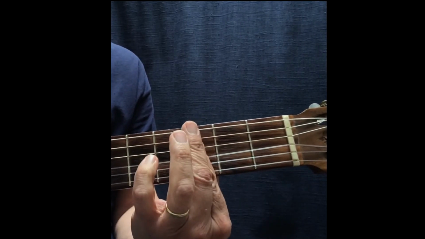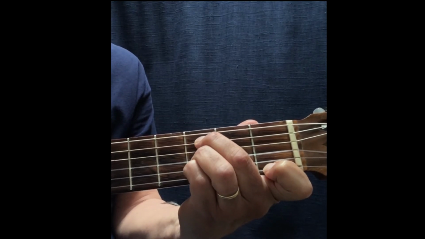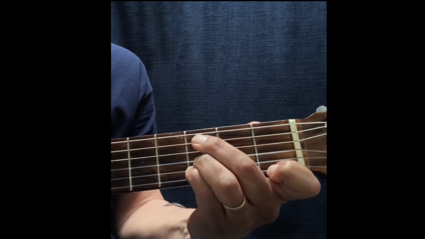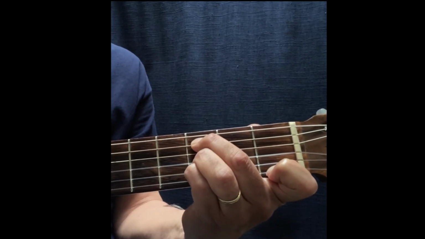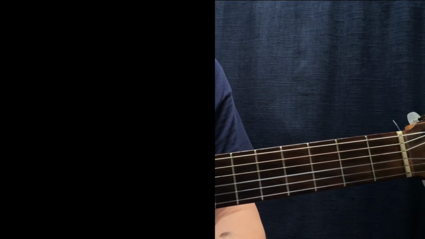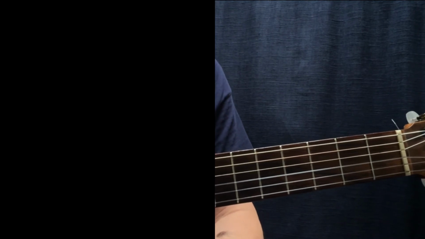Okay, this one. Some of them have the 9th, some of them don't have the 9th, okay? This one doesn't have the 9th, okay? These ones have the 9th, okay? And so I've shown you quite a few chords so far, and mainly the logic of constructing these chords.